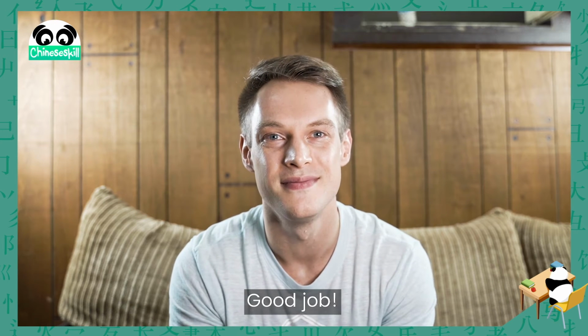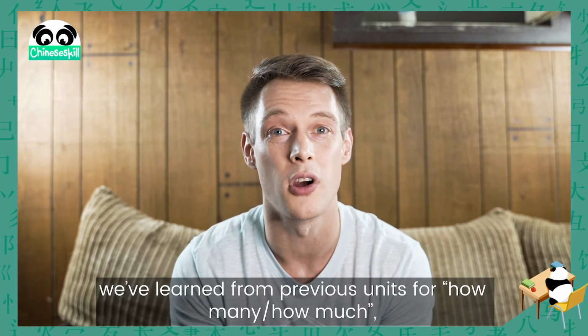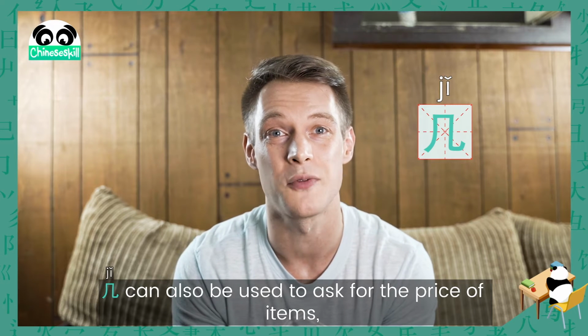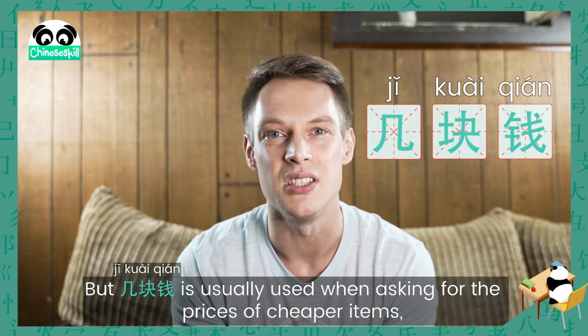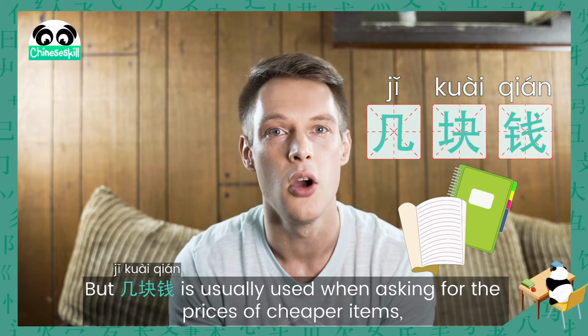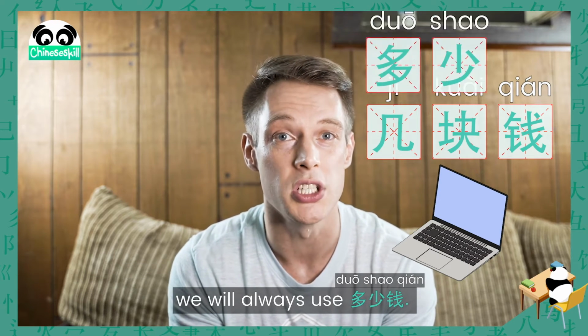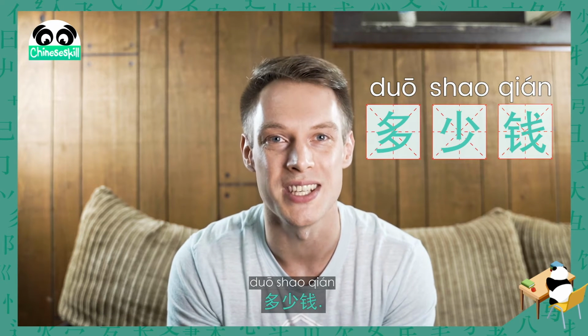Good job. I do want to mention here the other question word that we've learned from previous units for how many or how much. 几 can also be used to ask for the price of items. We can say 几块钱. But 几块钱 is usually used when asking for the prices of cheaper items, whereas more expensive items like a computer, we will always use 多少钱. And I personally just like to default to using 多少钱.